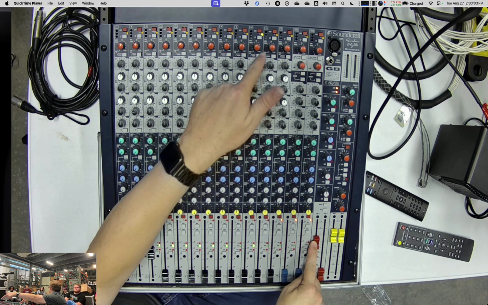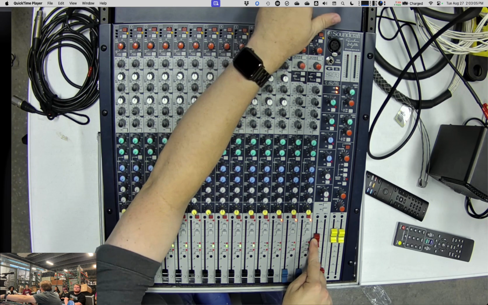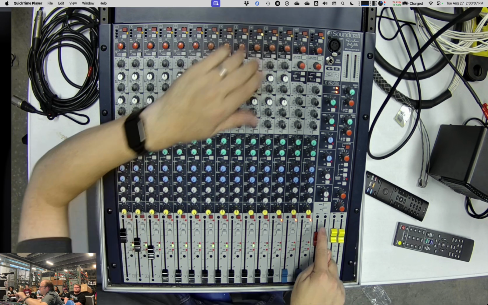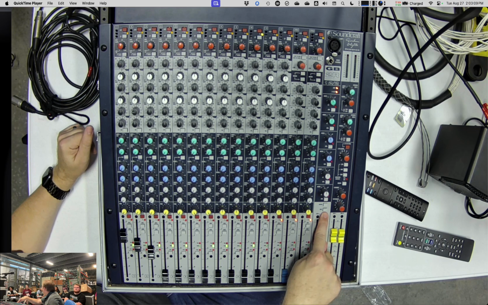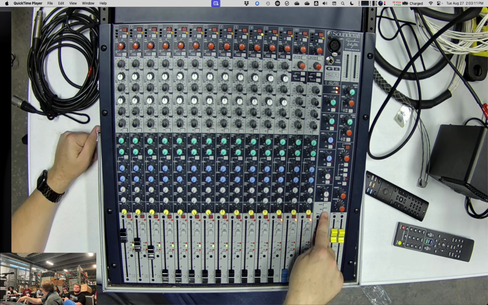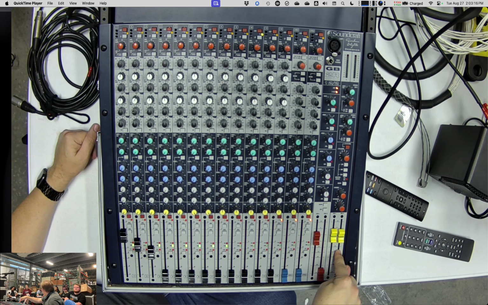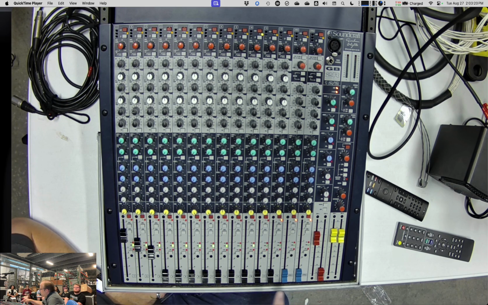Now I don't have an output hooked up to this group, but I have this button here that says mix. And this will send these groups into this group. So now I can control the drums with 1 fader.